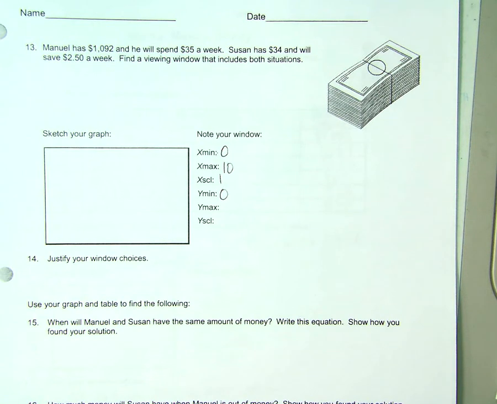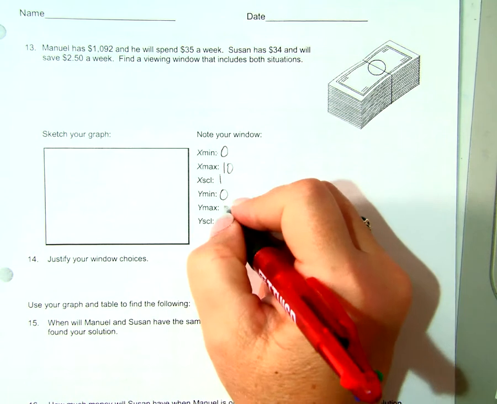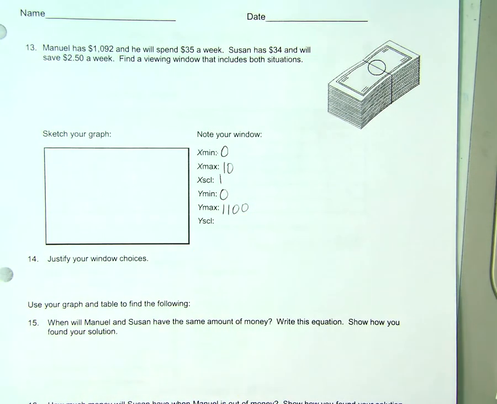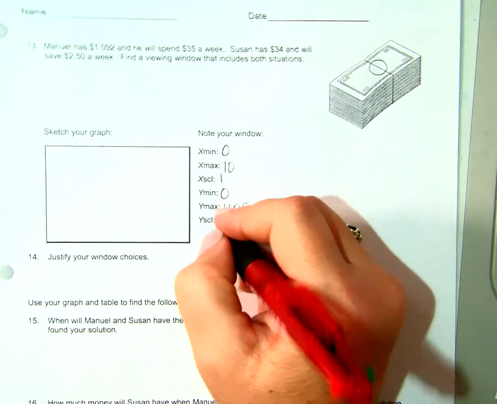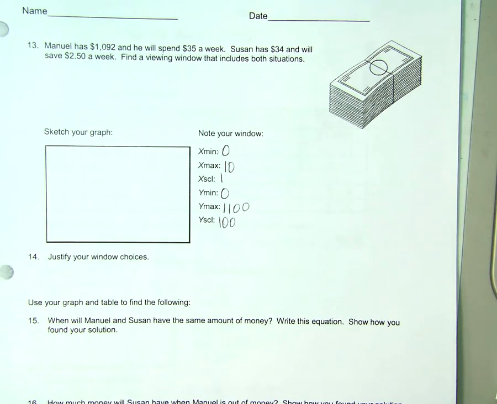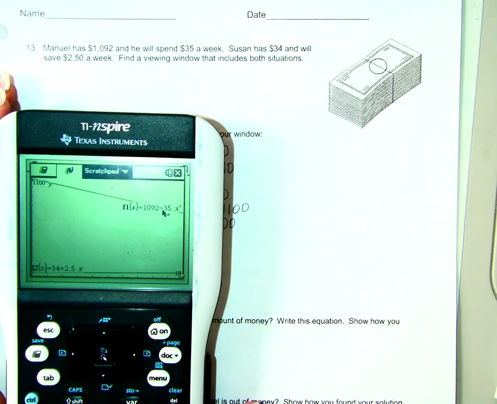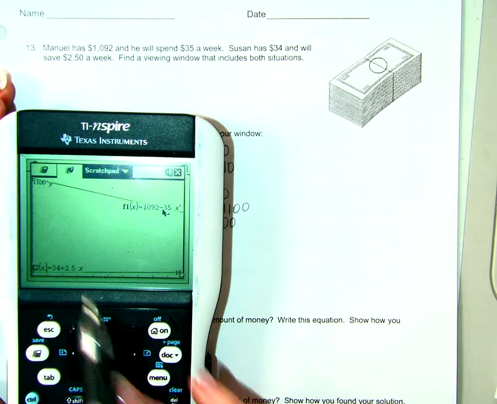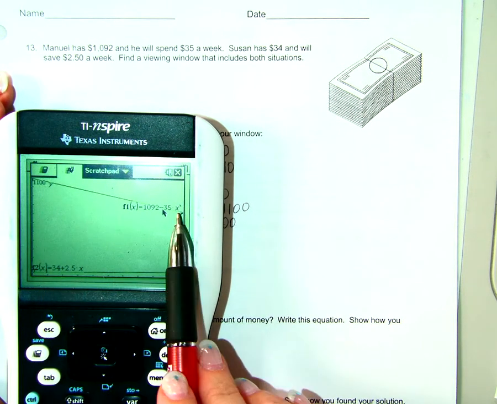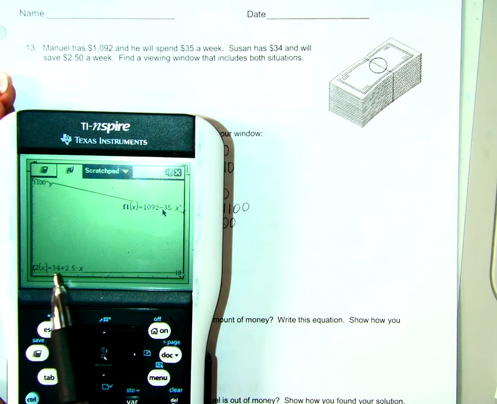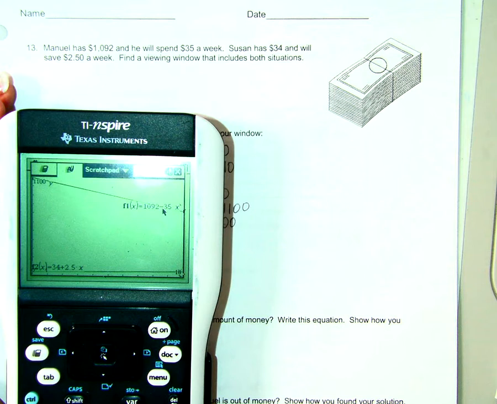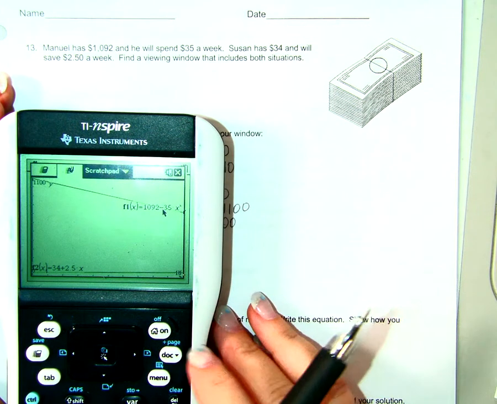What about our y max? 1100. And how do we want to count? Hundreds? So this is the graph you just drew with that window. You can kind of see Manuel's graph. Can you even see Susan's graph down here? So is there a better window? What should it be?